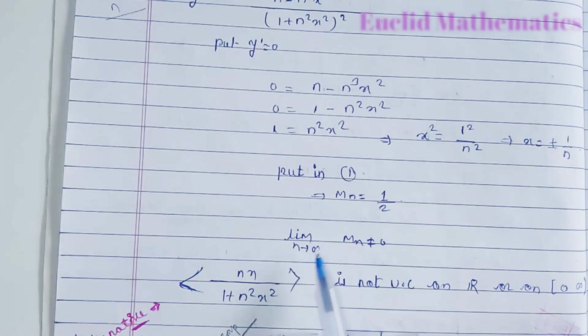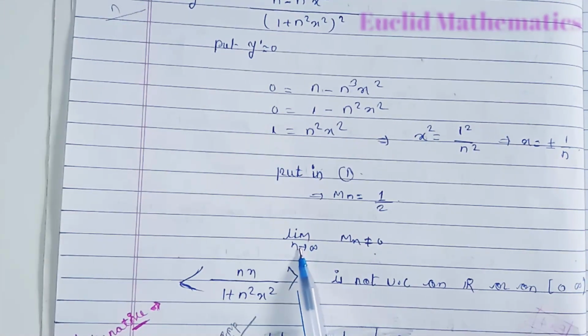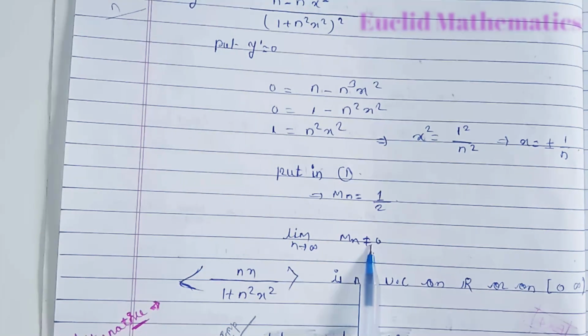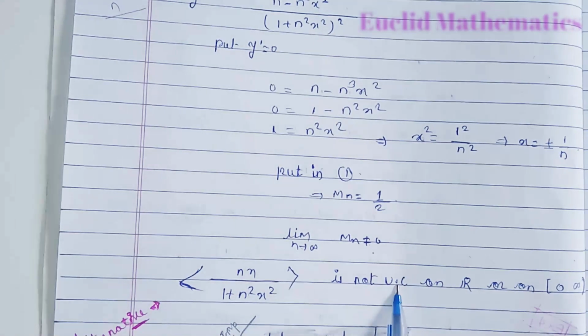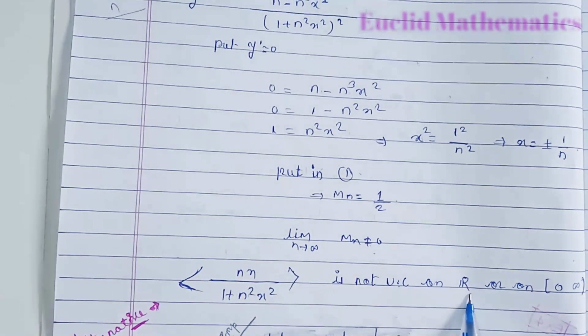That means we got Mn non-zero when we apply n tends to infinity, and our Mn test says that if Mn is non-zero as n tends to infinity, then the sequence of functions is not uniformly convergent on the given interval.